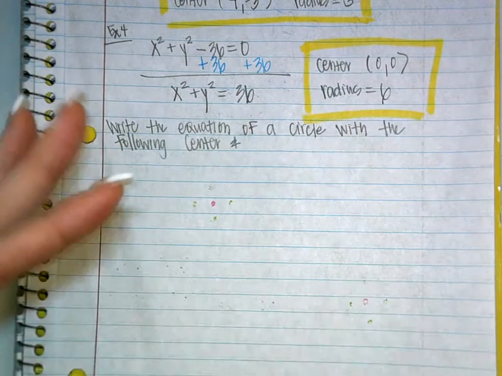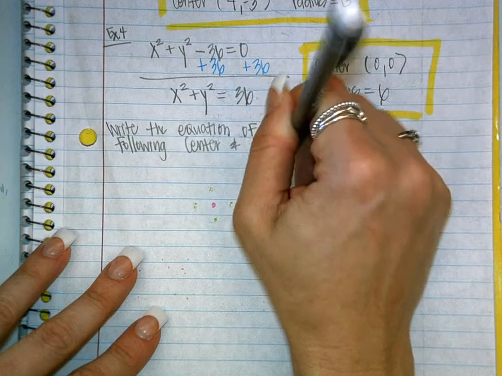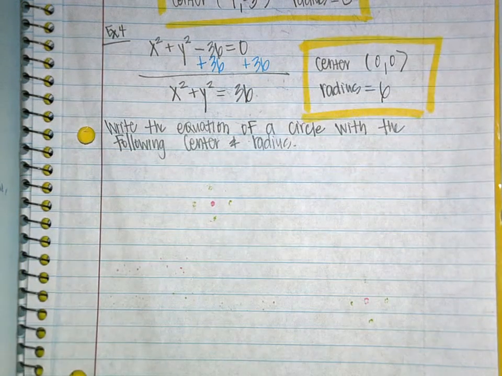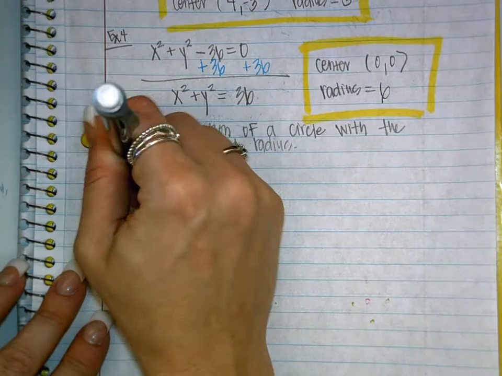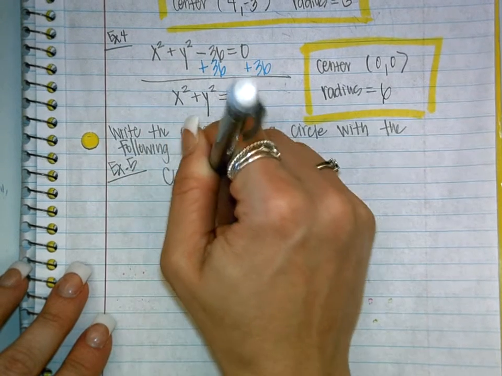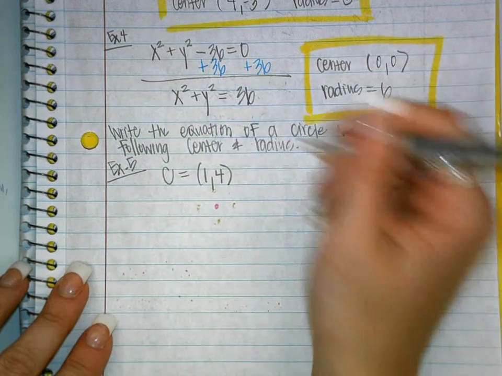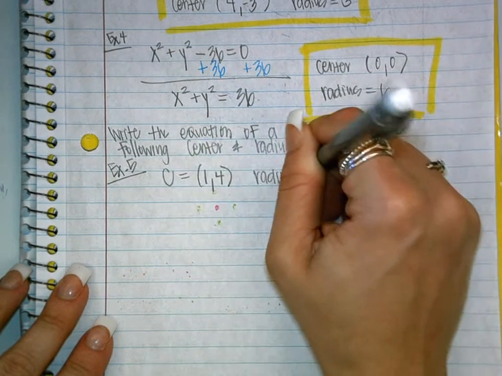So if I give you the center and the radius, I'm going to see if you can write the equation. For number 5, the center is at 1, 4, and the radius is equal to 4.